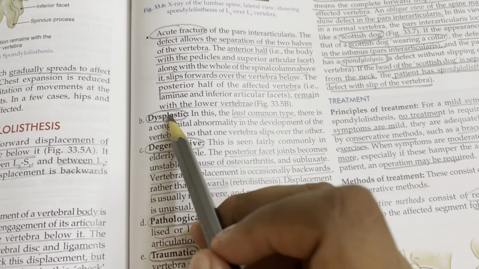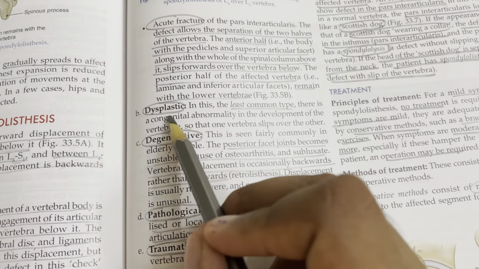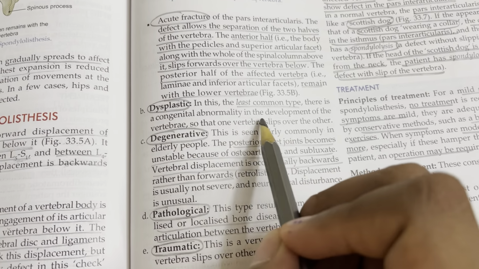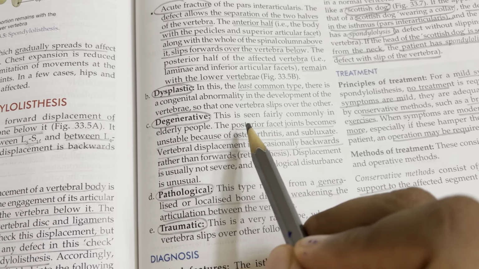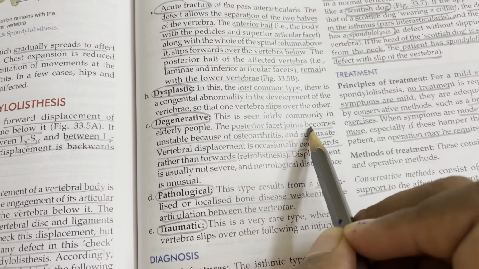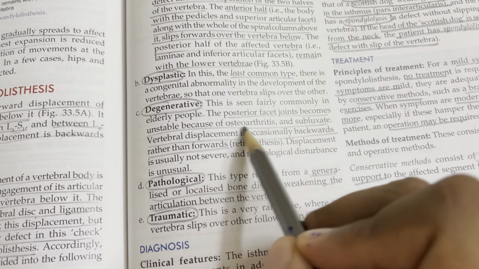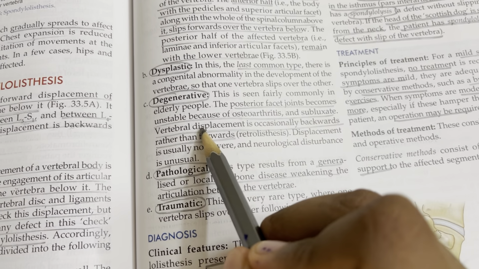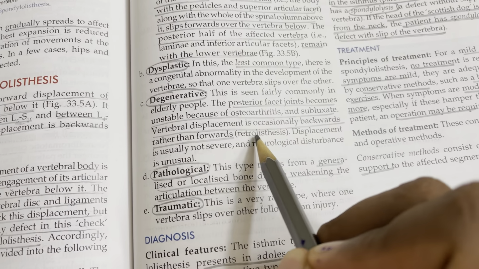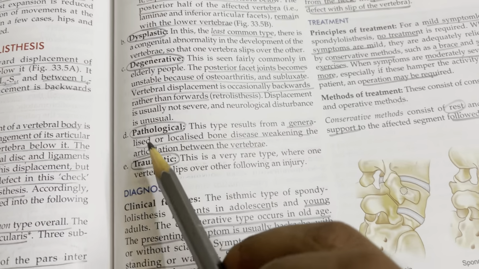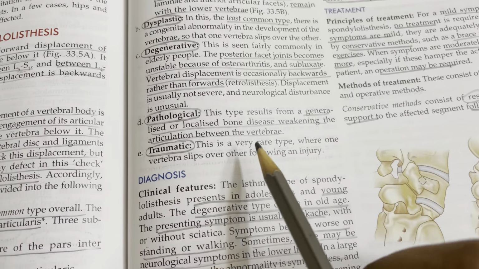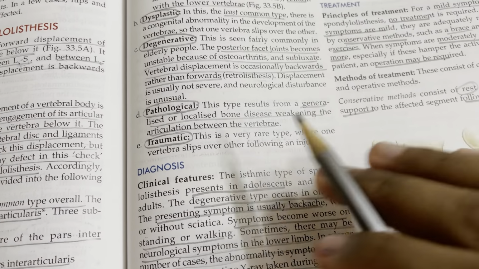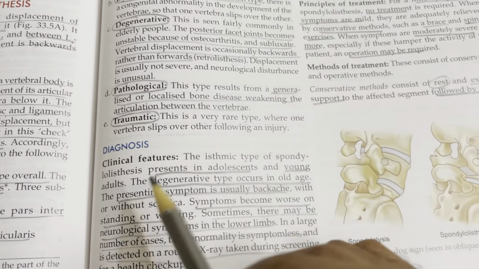Then dysplastic, it is the least common type. There is a congenital abnormality in the development of the vertebra, so one vertebra slips over the other. It can be degenerative, seen in elderly people. The posterior facet joints become unstable because of osteoarthritis and subluxate, so it is occasionally backwards rather than forwards, that is retrolisthesis. Pathological: it results from a generalized or localized bone disease weakening the articulation between the vertebrae. And traumatic, which is very rare.